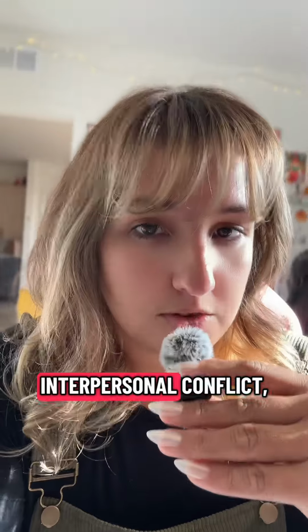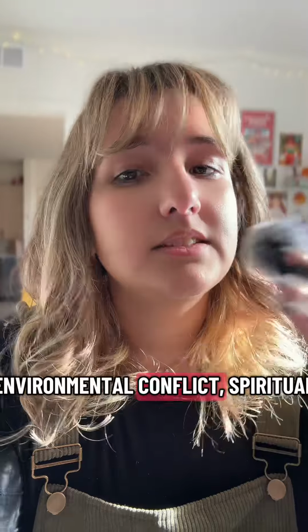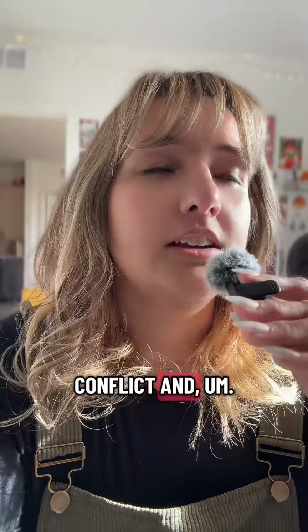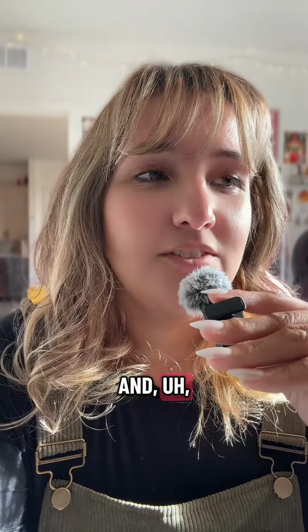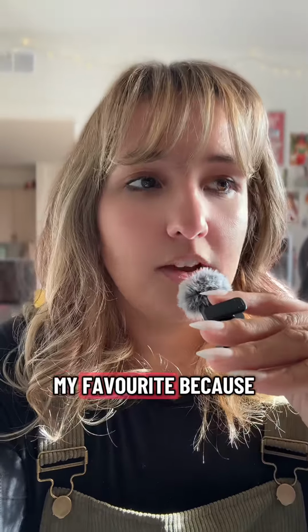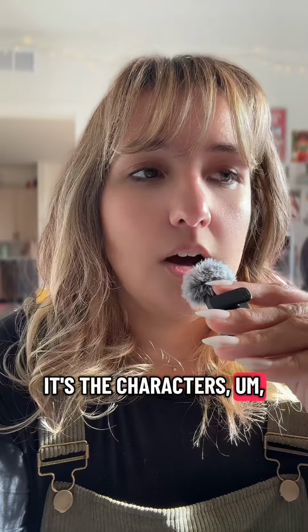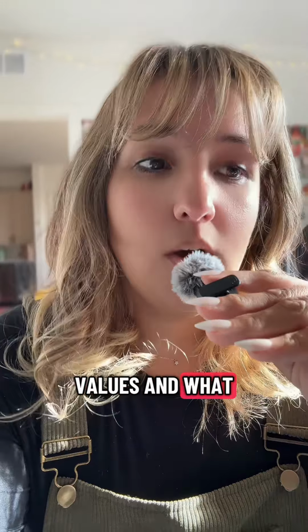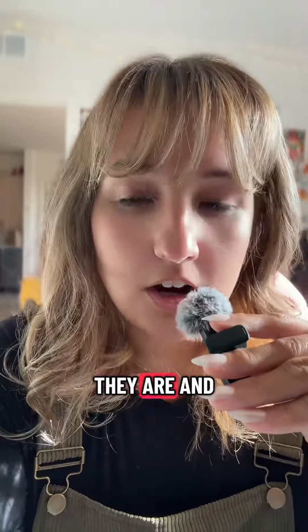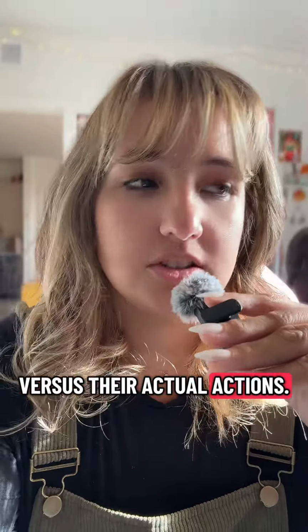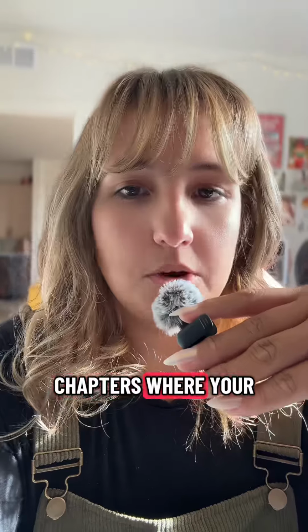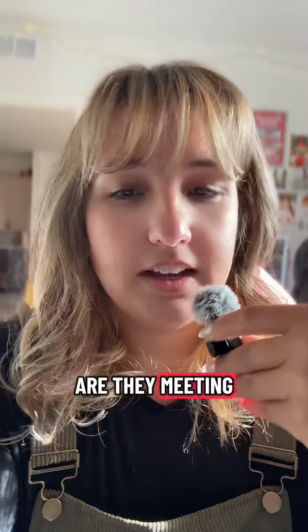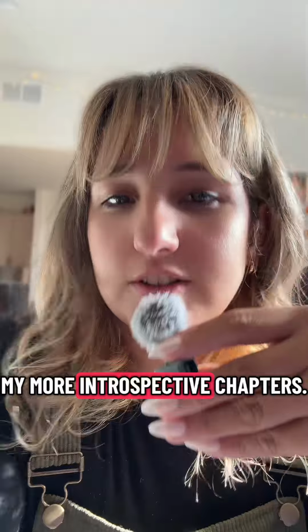My favorites are interpersonal conflict, environmental conflict, spiritual conflict, and, oh my God, it's hard to list them out like this, value conflict. Value conflict is one of my favorites because it's the characters' values and what they should do based on who they are and what they value versus their actual actions. And I think that's an underlying point of tension because there are chapters where your character should be grappling with, are they acting within their own values? And so that is my more introspective chapters.